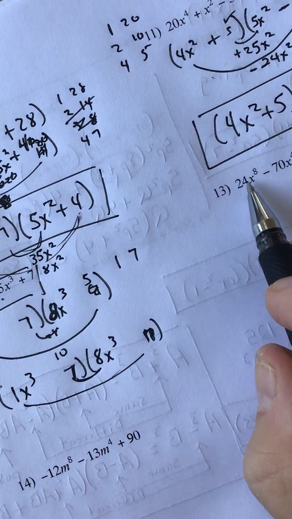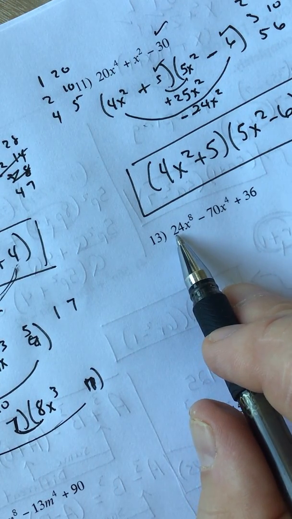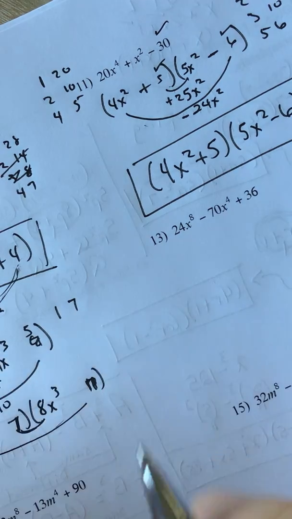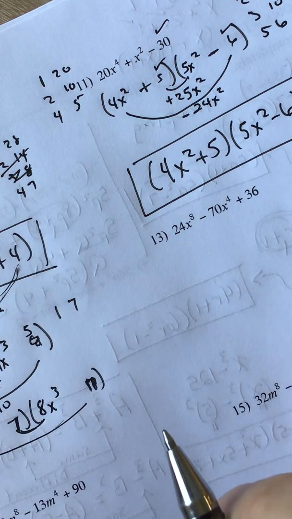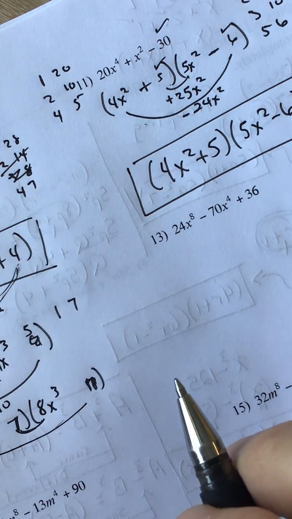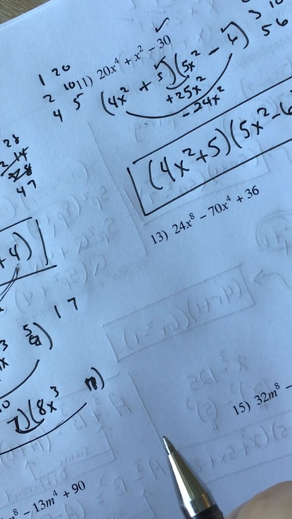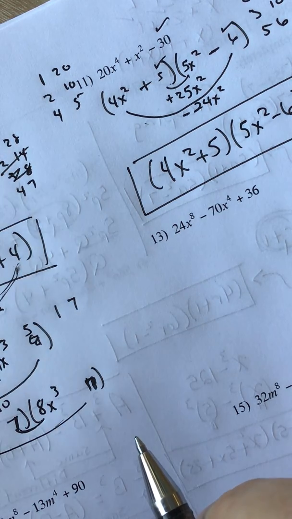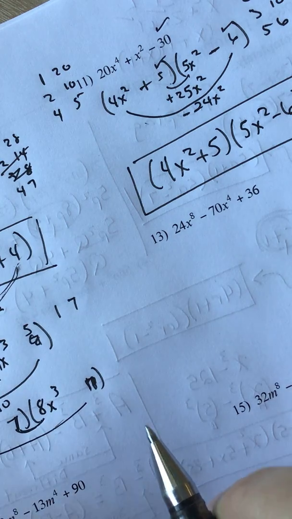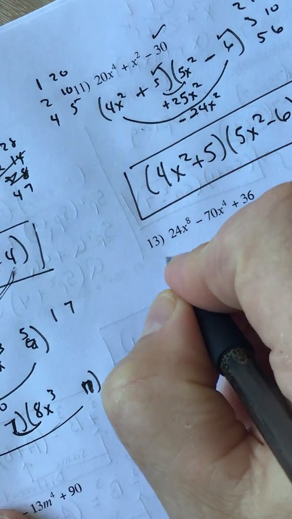Okay, 13. We can do this one too. It's just going to start out with something to the 4th. So let's see, can I take out a 4 to 70 divided by 4? No, can't take out a 4. Does 70 divide by 6? No, so it looks like it can only divide out a 2.